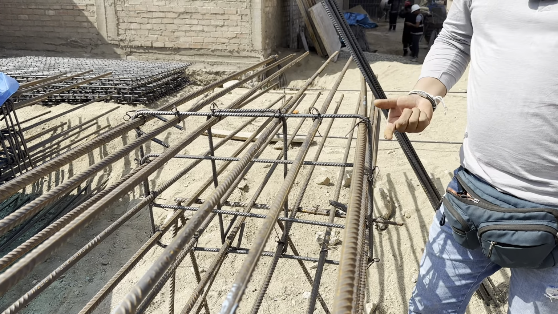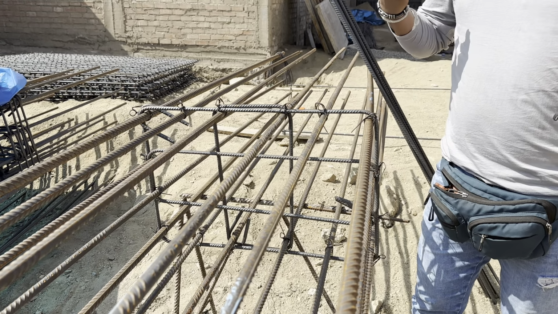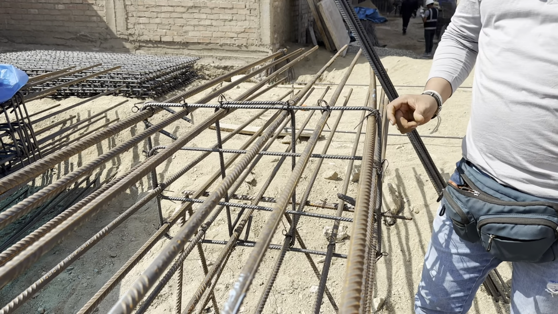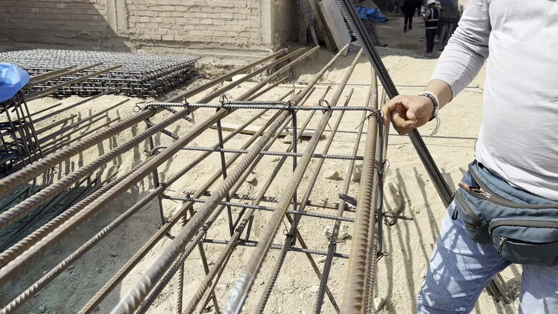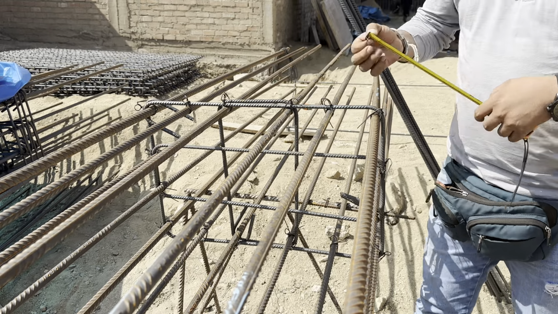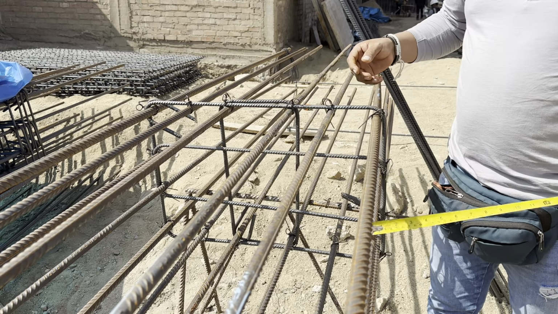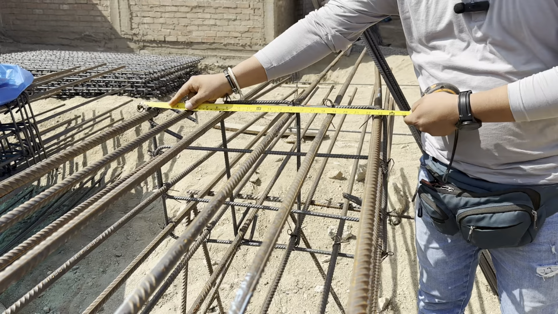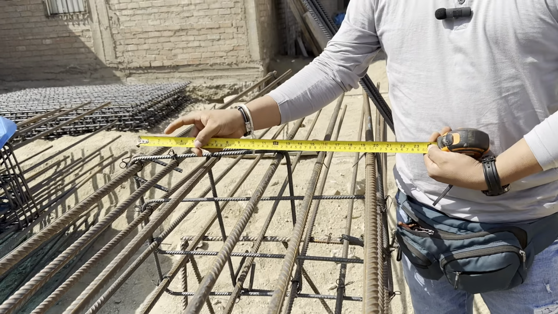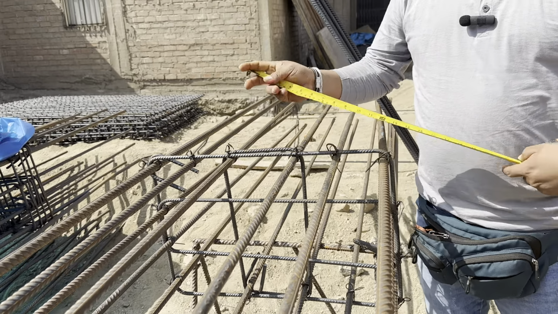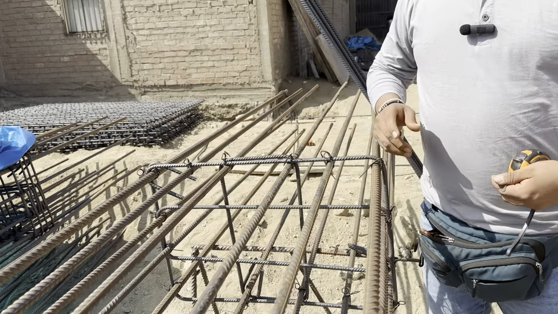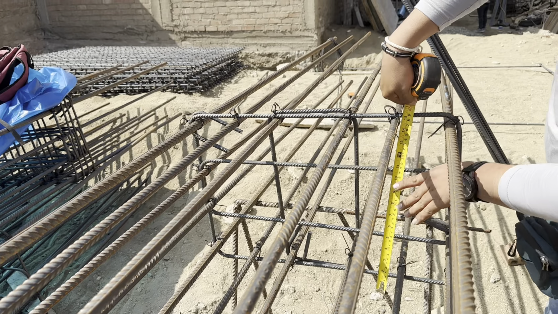So this 5 centimeters is 1 centimeter more than the rules here in Peru recommend. The measure of the stirrup will be only 60 centimeters, and the other dimension will be 40 centimeters.